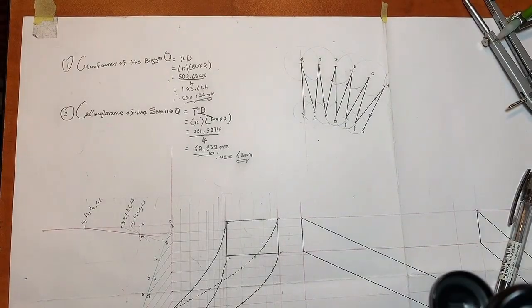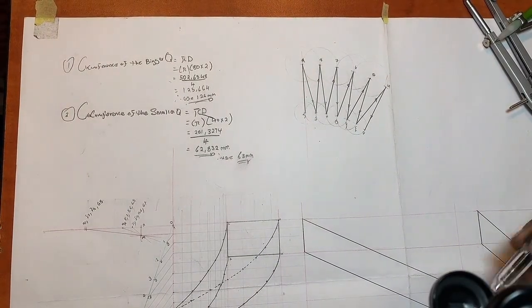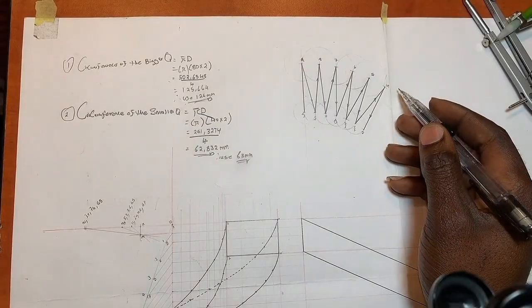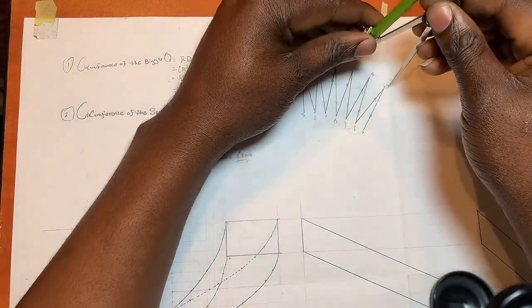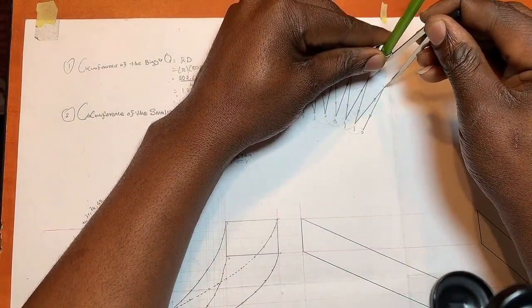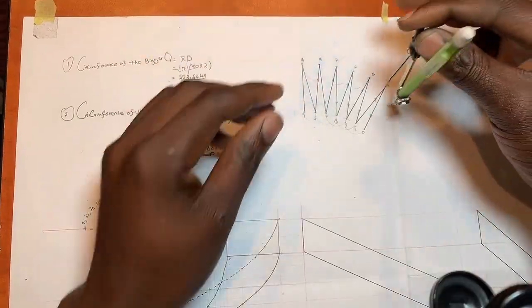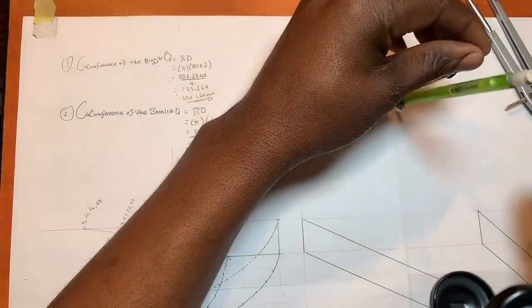Okay, these ones we'll see them later. Okay, where were we? We were supposed to be getting point 3. How? By placing your drawing compass at 4, further than to 5. Then they go.